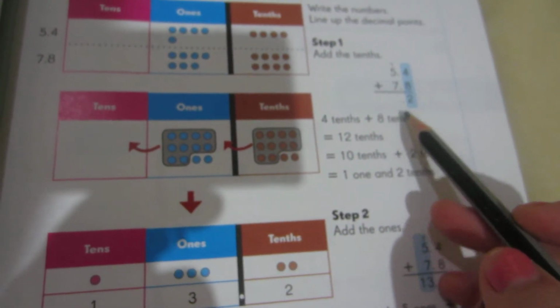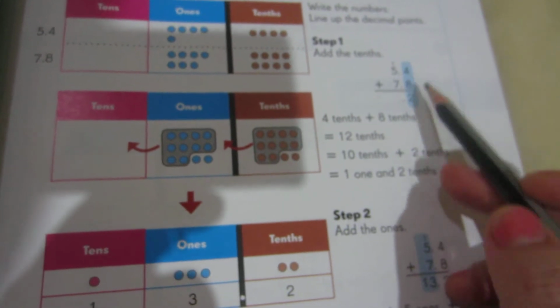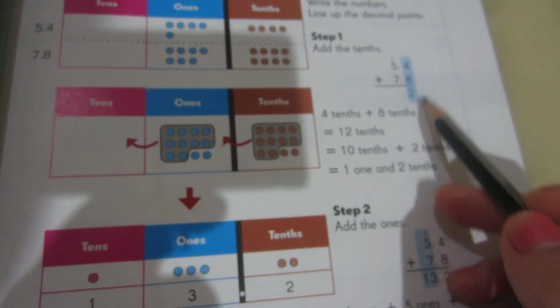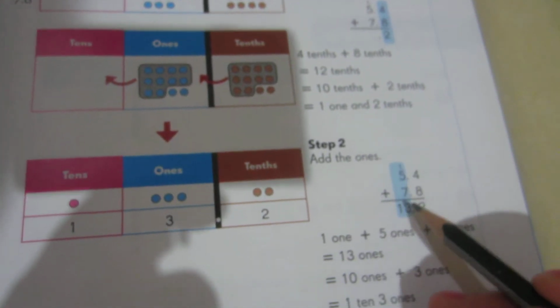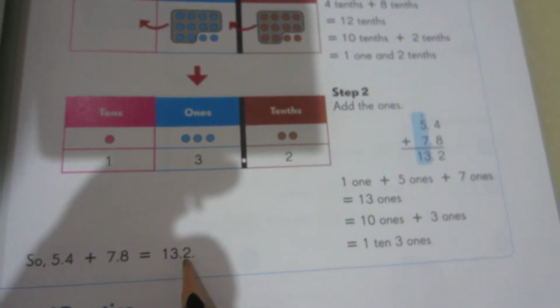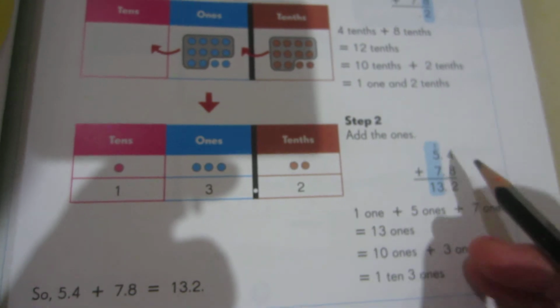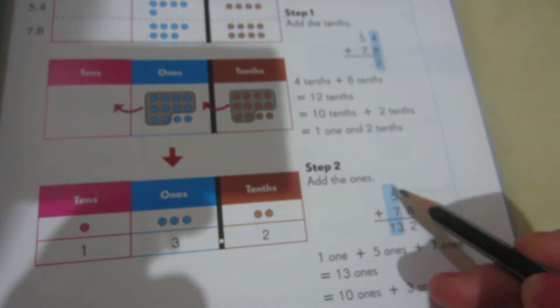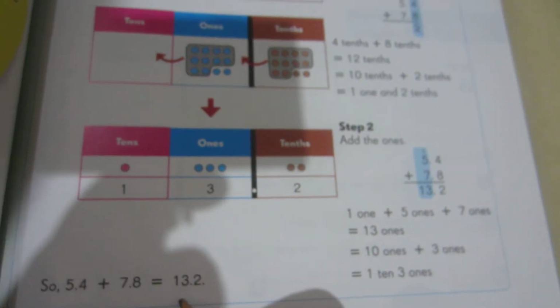In here we have 3 steps. Step 1 is only to count the ones, the tens, and then step 2 is to count the ones, and then after that we add it up to become 13.2. See, this one is this side, and then this is to count these sides, and then we add up together 13.2. Try this guided practice.